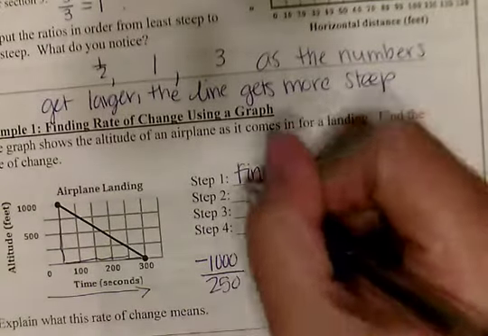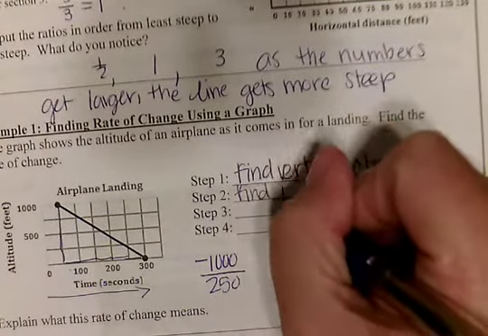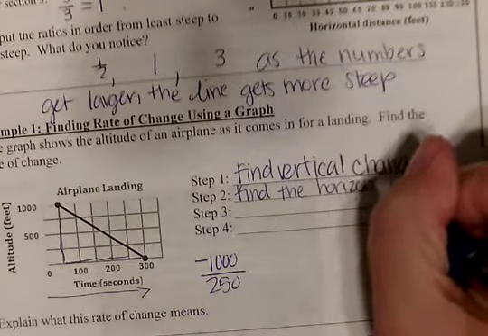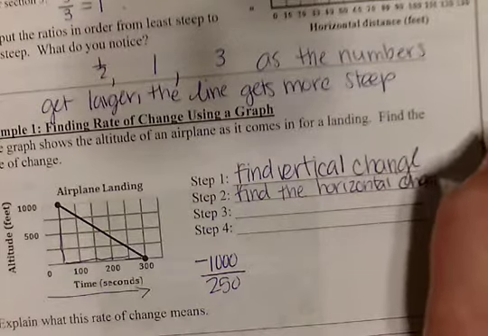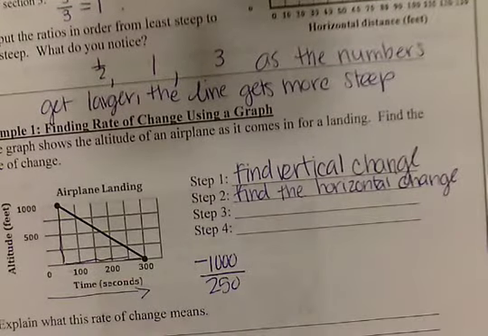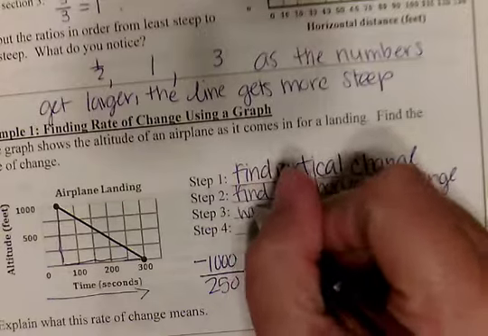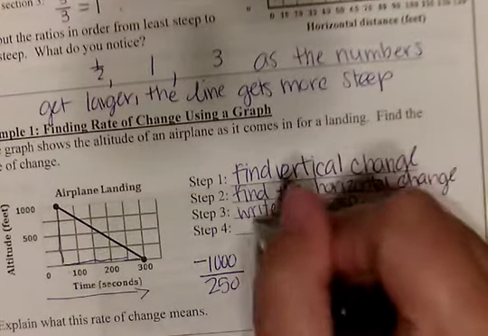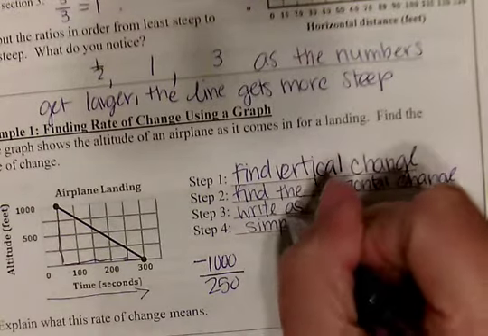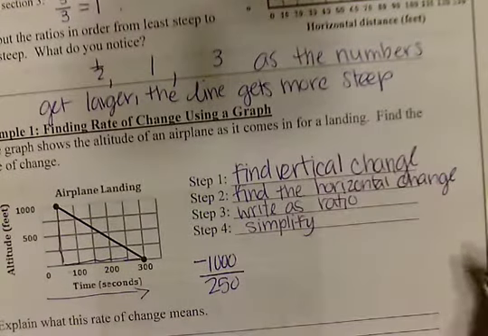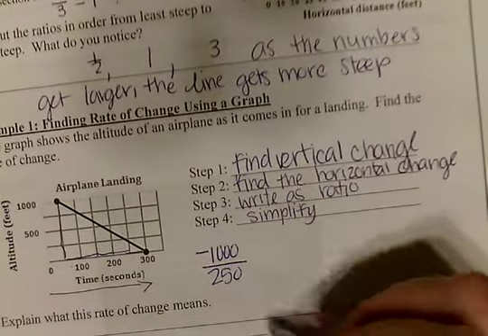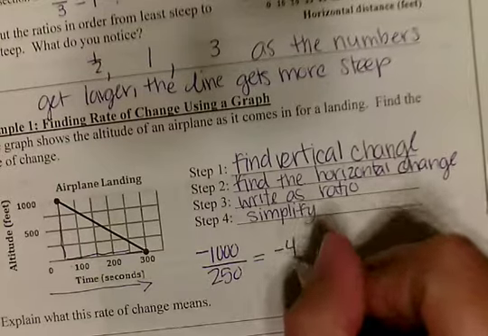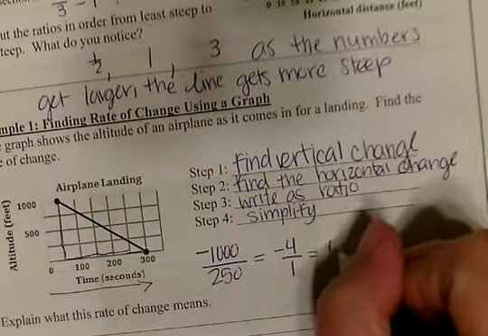So step 2, we found the horizontal change. And then step 3, write it as a ratio. In step 4, we will simplify. So we wrote it as a ratio, and now we can simplify. Negative 1,000 divided by 250 simplifies to negative 4 over 1, or just simply negative 4.